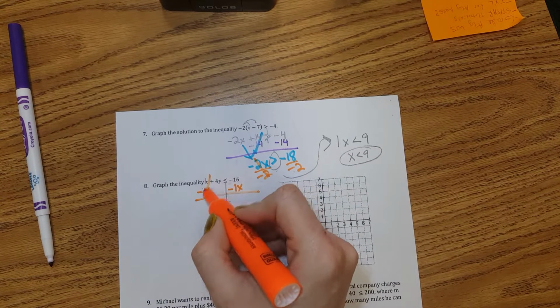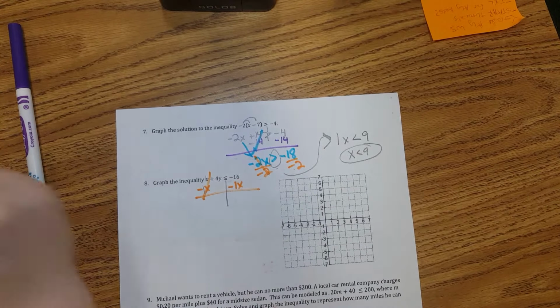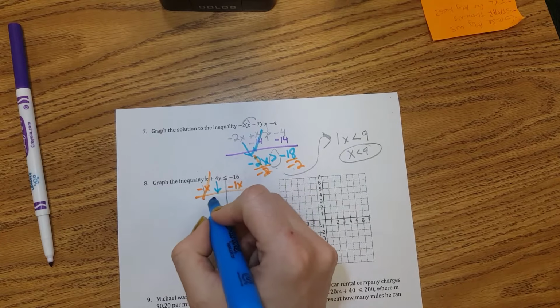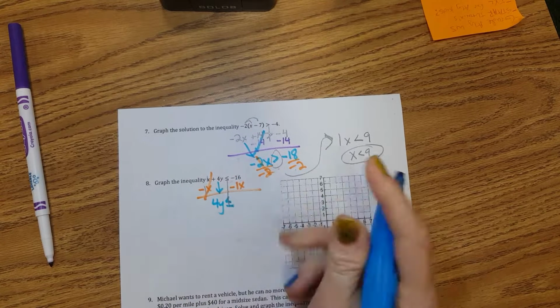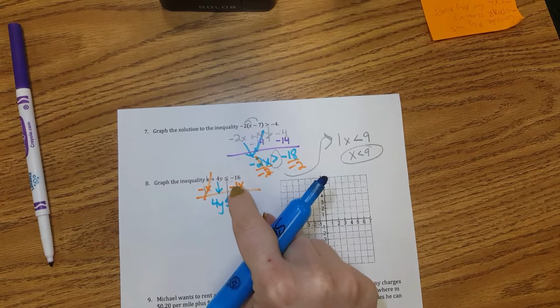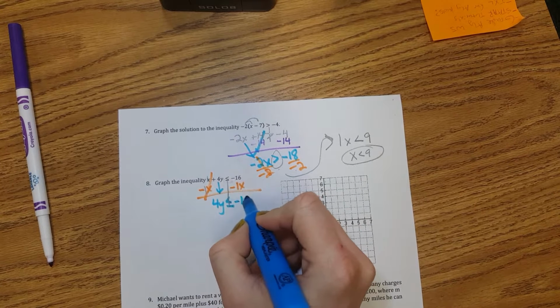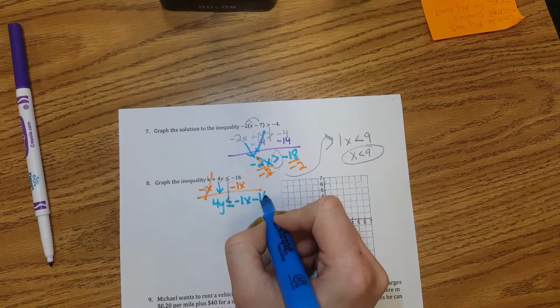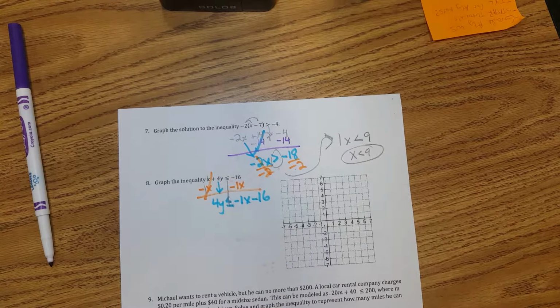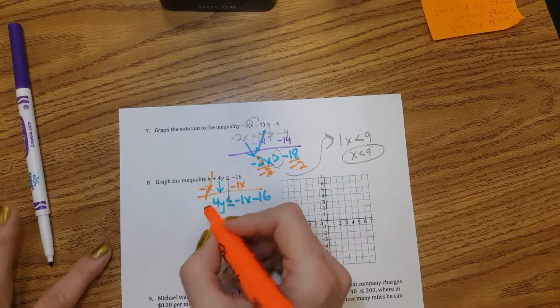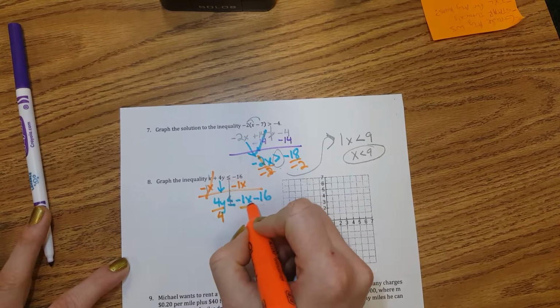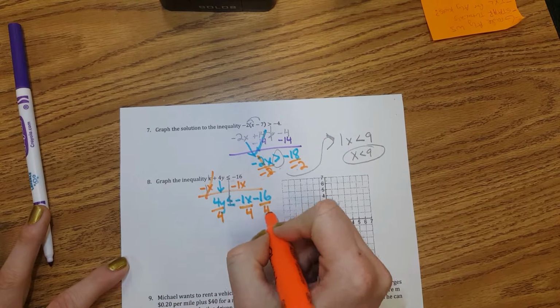So 1x minus 1x is 0. That cancels out. I'm going to bring down my 4y. And I'm going to rewrite this as -1x minus 16 because I can't combine these. They're not like terms. And I want to put my x first so that when I'm finished, it looks like y equals mx plus b. Now I need to divide by 4. Everything gets divided to keep it even.